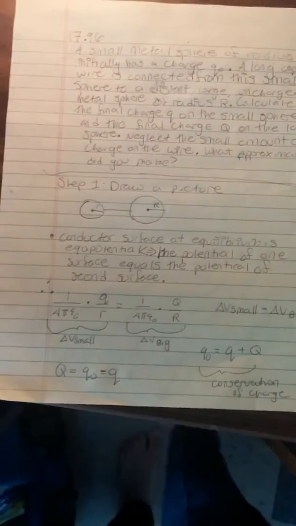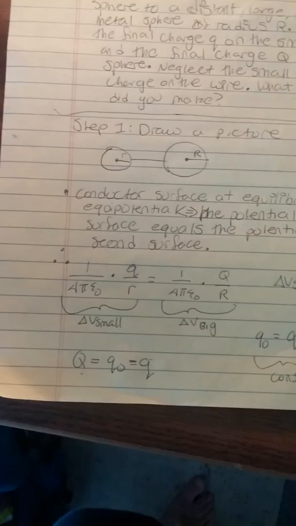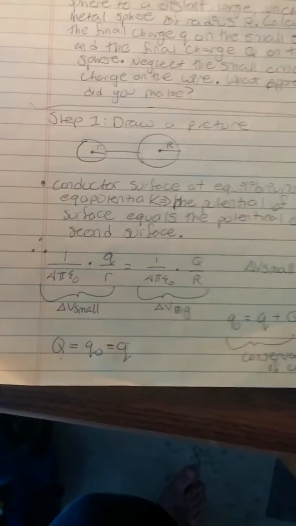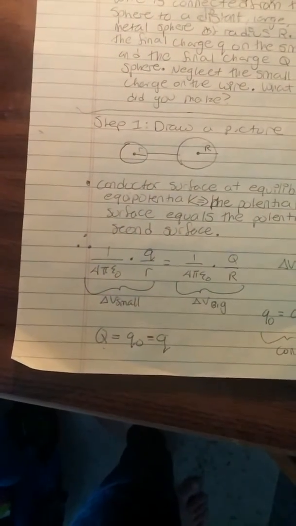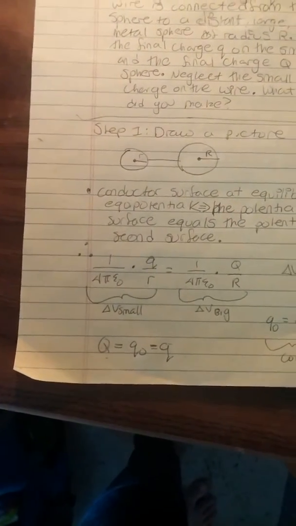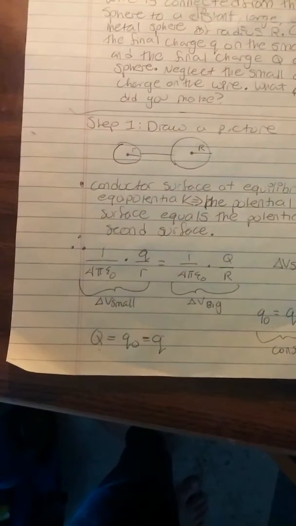And the potential outside of a sphere is given by this formula, which is k, or 1 over 4 pi epsilon naught, times the charge over the radius. So both of these spheres should have the same potential, so we set them equal to each other.